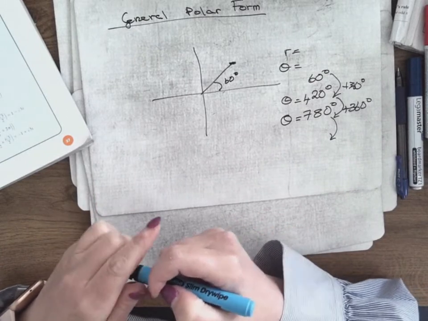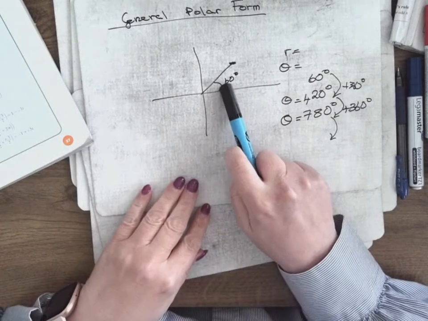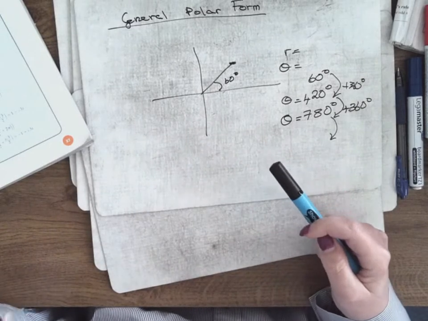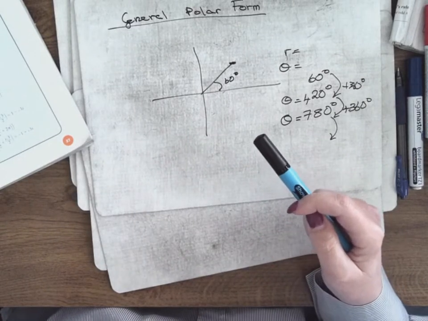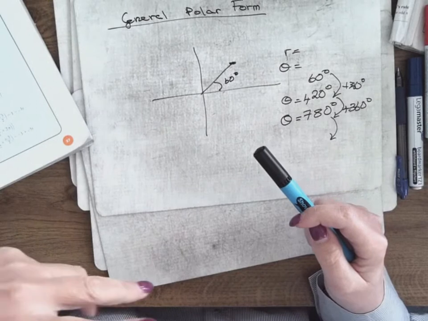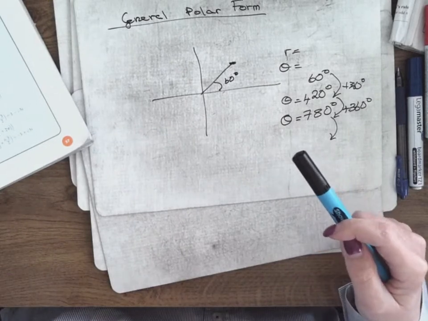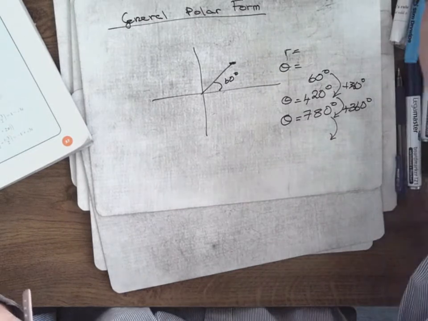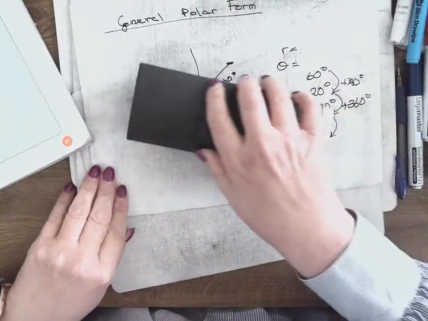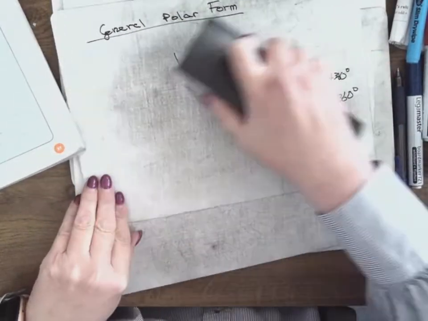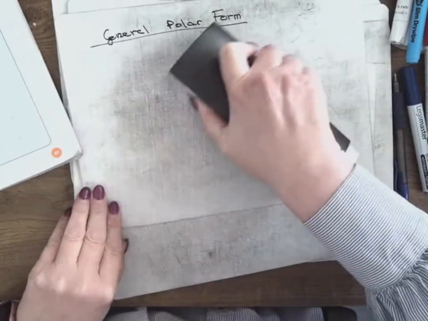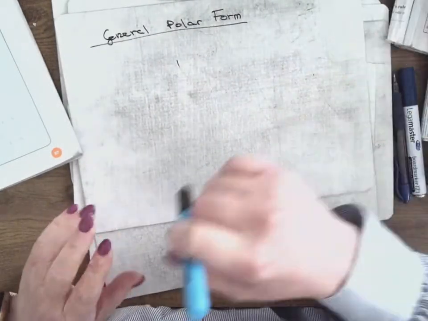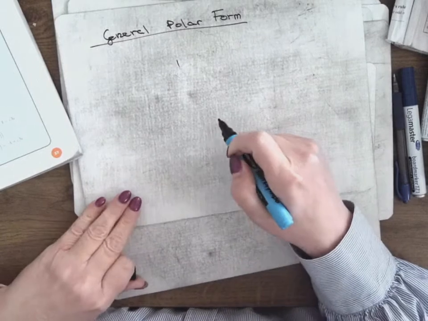Right, okay, so when the argument is less than 360, that's only one complex number that's in that exact position. But there's actually an infinite number of complex numbers in that same position. Agreed? That's where the general polar form comes from. Now, if you didn't get any of that, don't worry about it, because you just learn what this is. We need general polar form, girls.